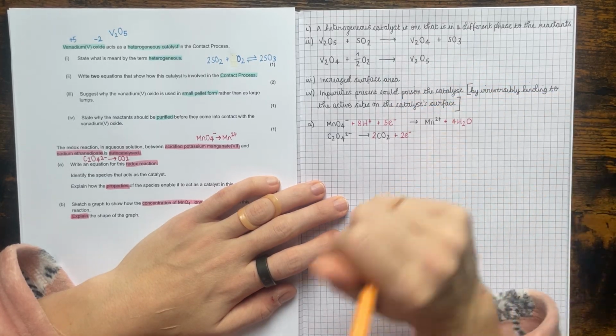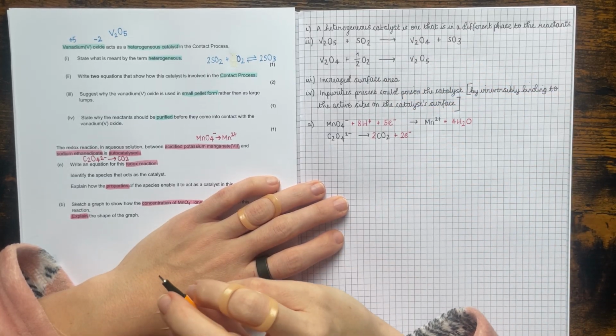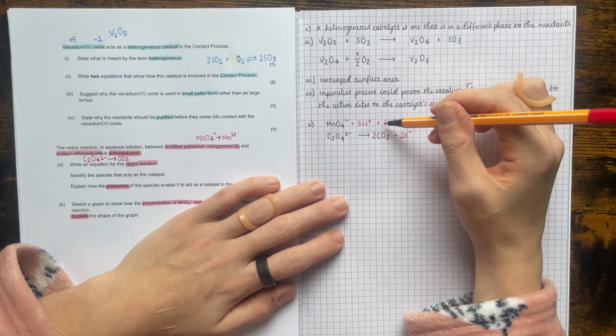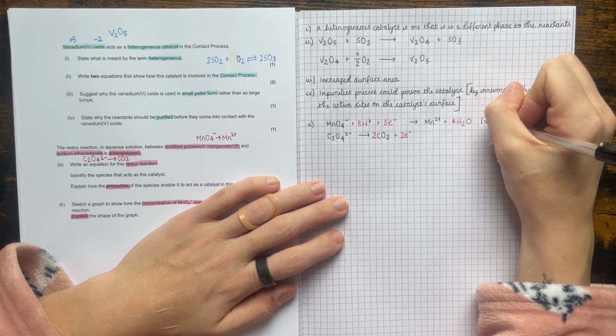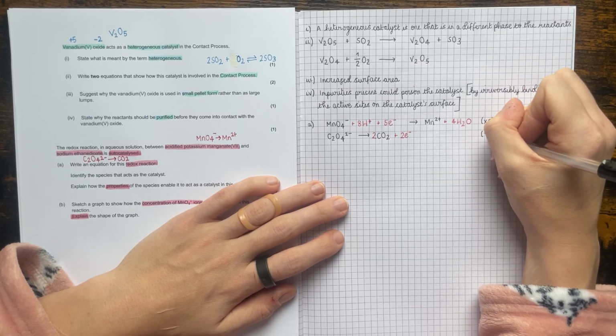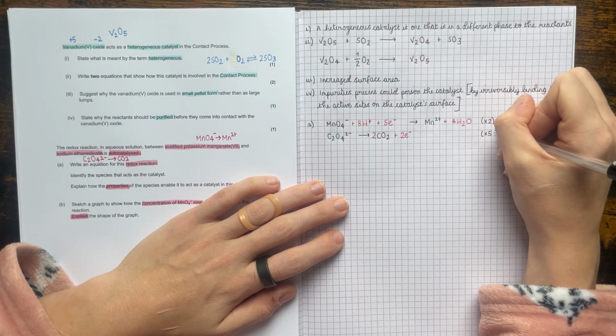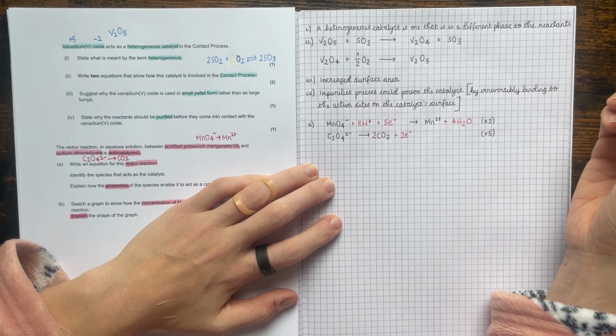Now, in terms of combining these together, it's not the nicest example because we've got 5 electrons being gained and 2 being lost, but we can multiply the top equation, everything in it, by 2, and for the bottom equation, multiply everything in it by 5, and then the electrons will cancel, and then I can join those together.